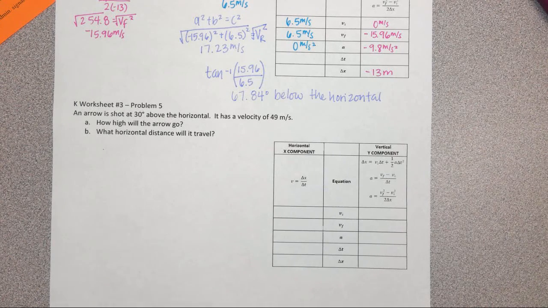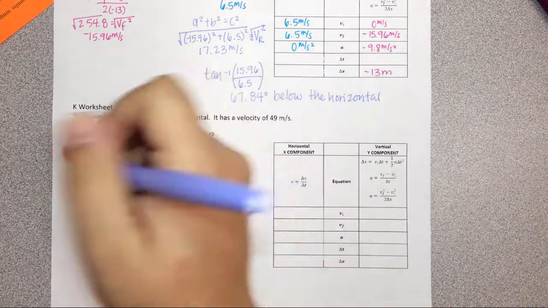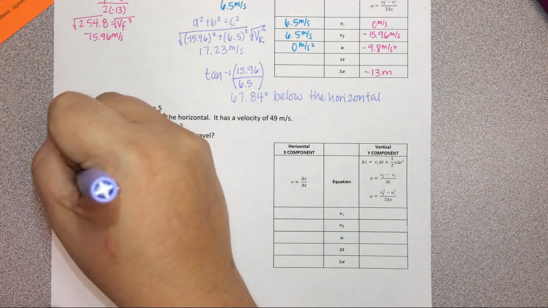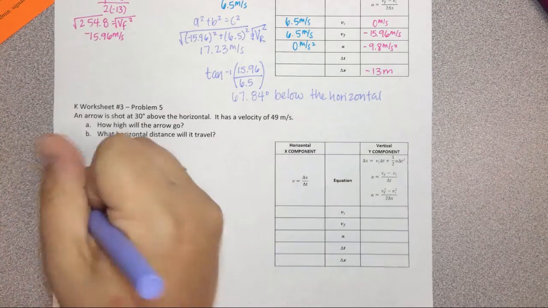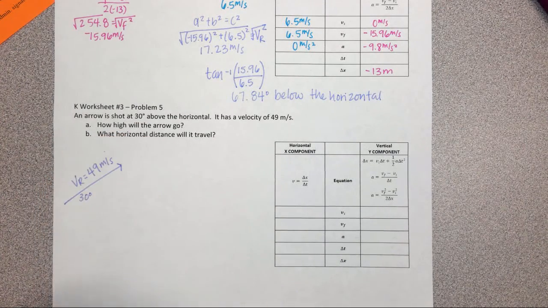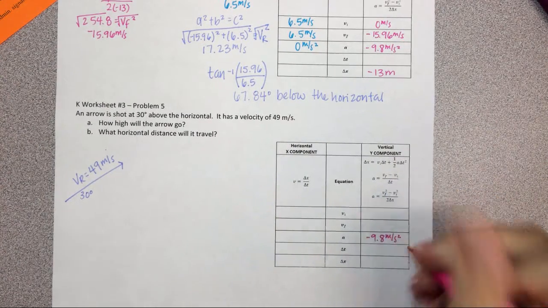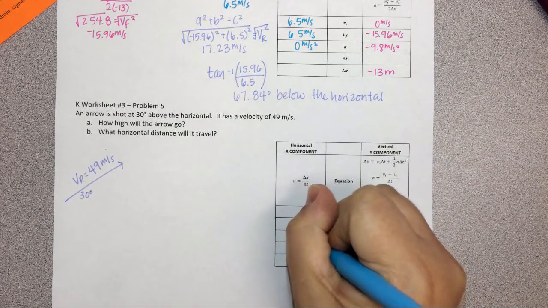So what this one says is an arrow is shot at 30 degrees above the horizontal. It has a velocity of 49 meters per second. This velocity is going to be a resultant velocity, okay? So we're going to draw our resultant velocity, and we're going to say that it's 49 meters per second, and that the angle is 30 degrees. We can also say that we know that our vertical acceleration is negative 9.8 meters per second squared, and our horizontal acceleration is 0 meters per second squared.